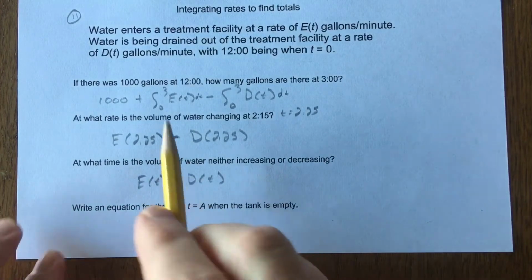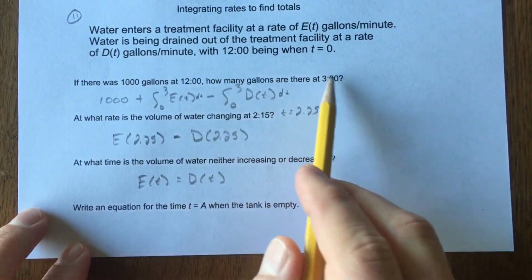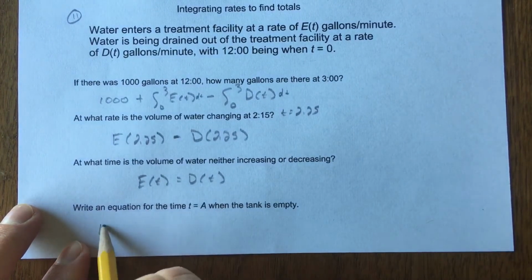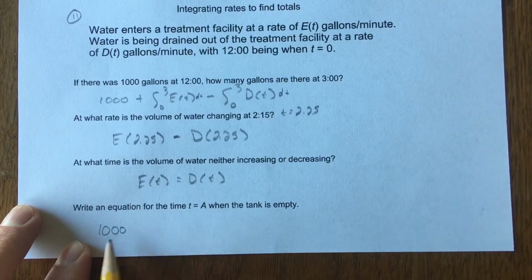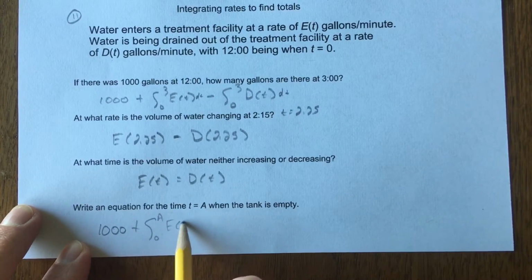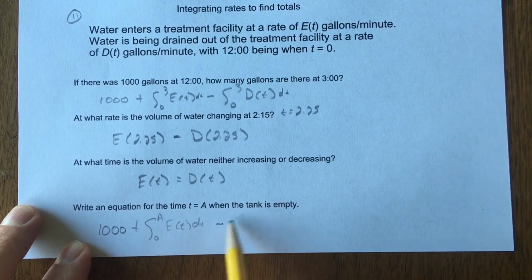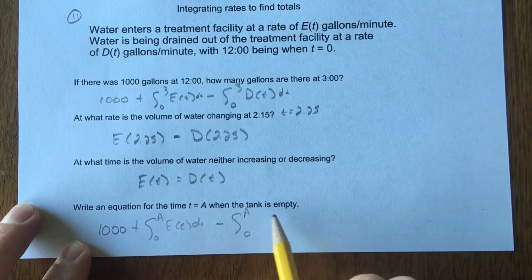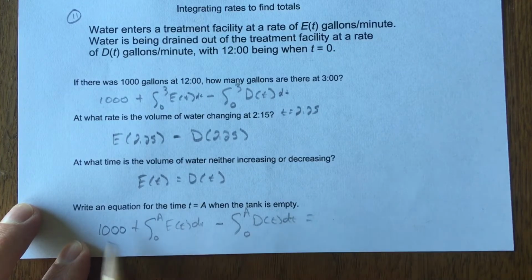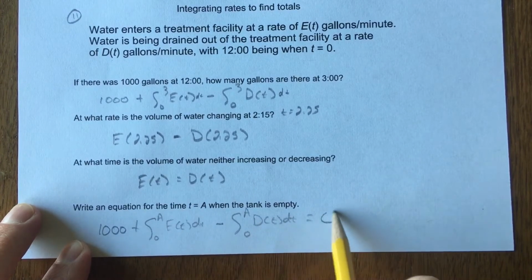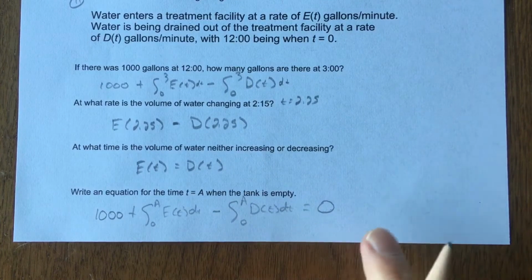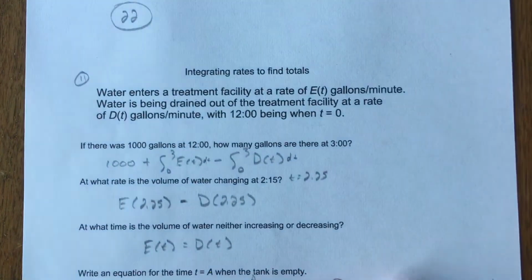So for this one, it's similar to the first one, except that instead of saying we're ending at 3 o'clock, now we're saying we're ending at some time A. So we want to know when was 1,000 gallons plus the amount that has come in, E of t dt, minus the amount that's left. When is this volume equal to 0? So that's our equation there. So if you had that, nice job. You could see something generic like this.